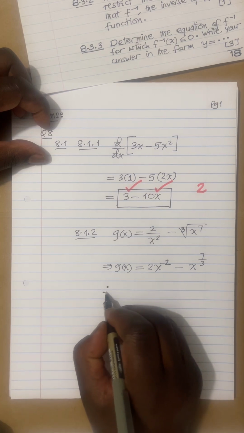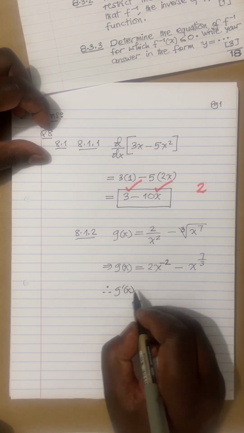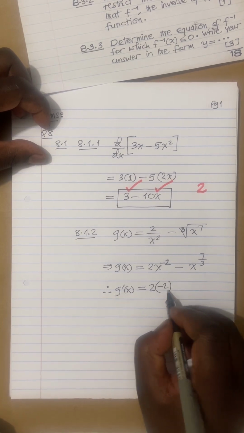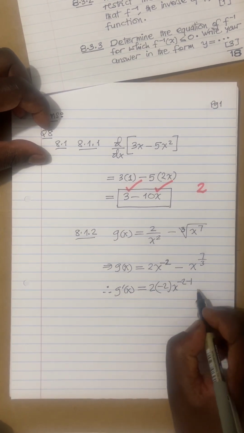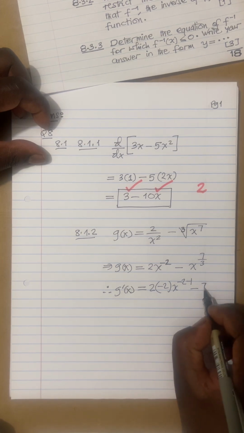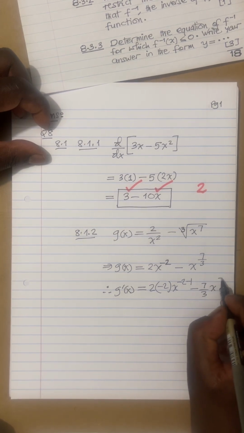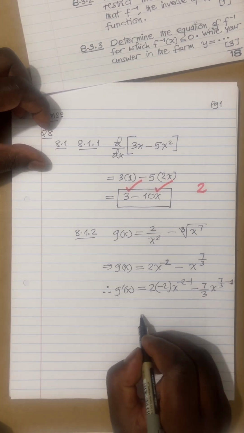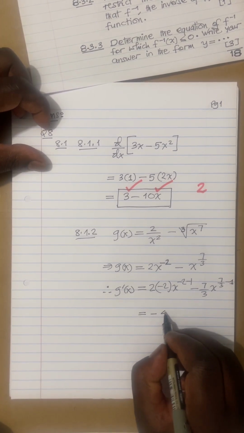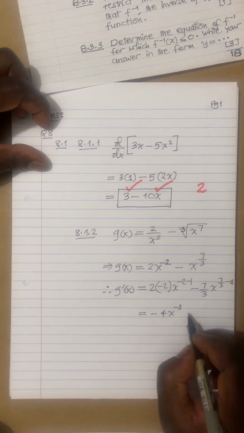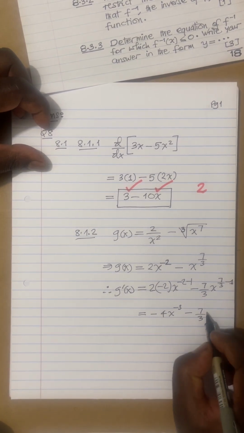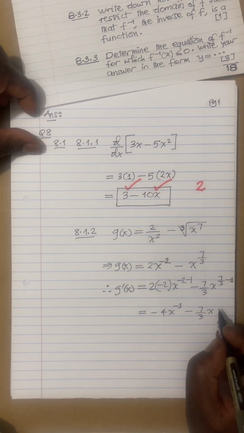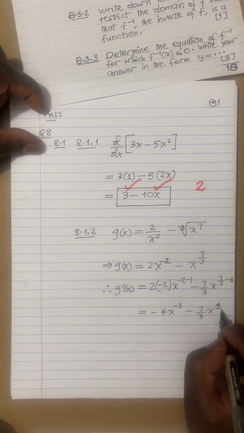So we're going to say therefore g prime of x, using the rules we've done so far, 2, and here you have minus 2 and the x power minus 2 minus 1, minus, there it will be 7 over 3 x power 7 over 3 minus 1. Now simplifying this, we are going to have minus 4 x power minus 3 and then minus 7 over 3 x power, 7 over 3 minus 1 is actually supposed to be 4 over 3.